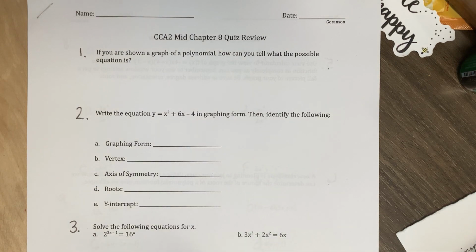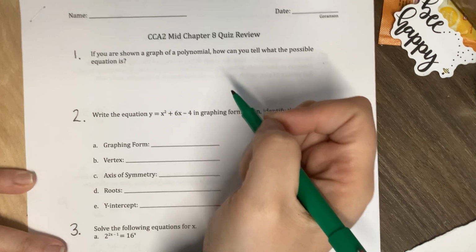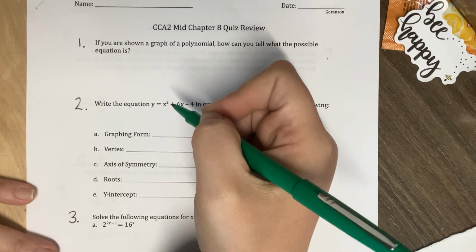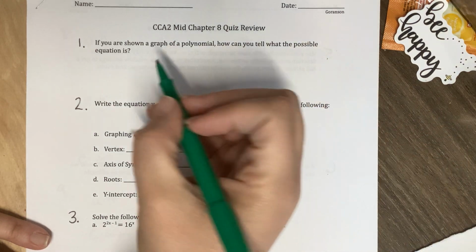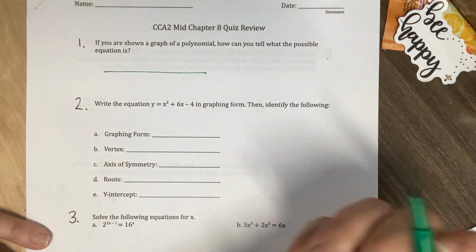All right, welcome back. We are going to do this quiz review. We are looking at the quiz for quarter 3, quiz 3. And the first question says, if you are shown a graph of a polynomial, how can you tell what the possible equation is? And the best way for me to show you guys this is to actually give you an example.